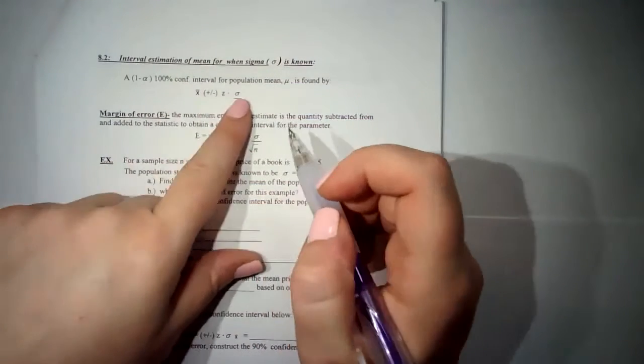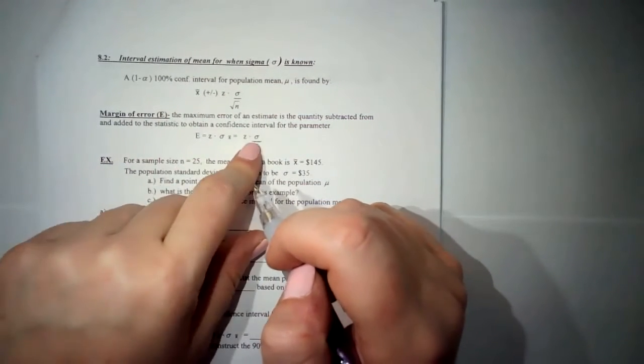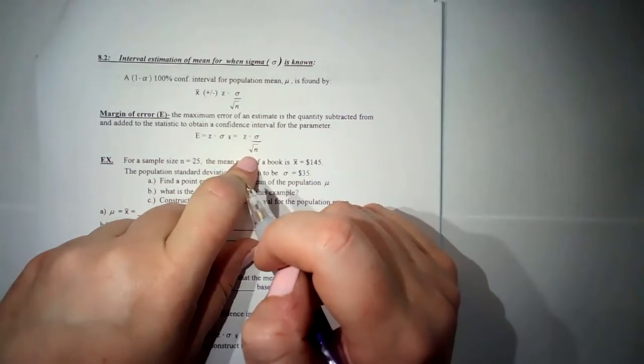So these can be a little confusing. I'm not thrilled with how they wrote this. I don't make these packets. I only stick in the additional examples. So let's just, I'm going to fix these up a little bit here.